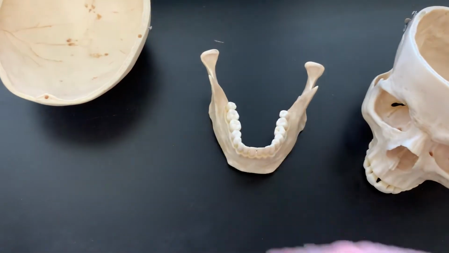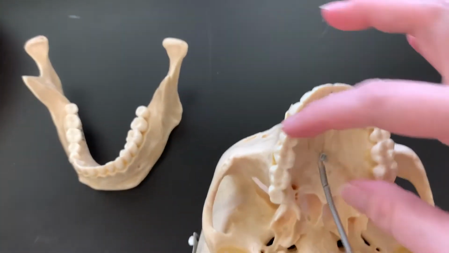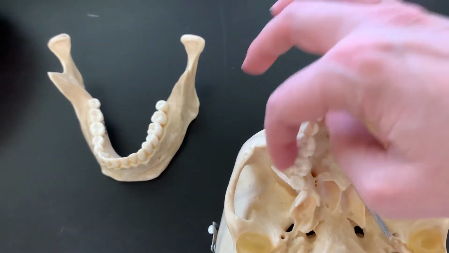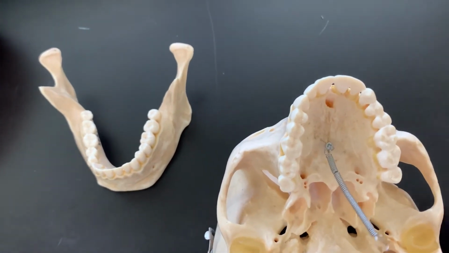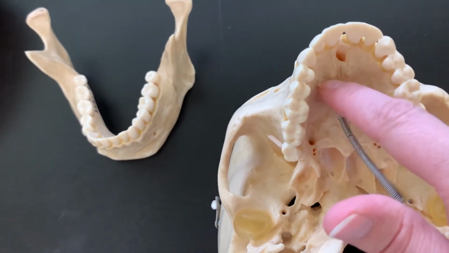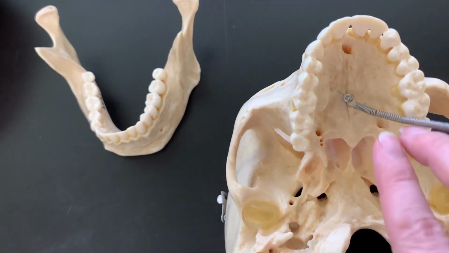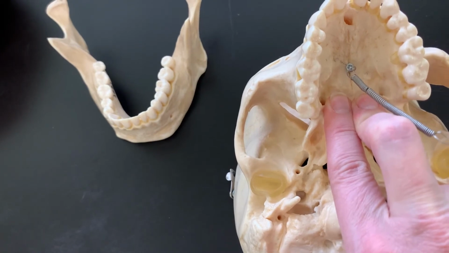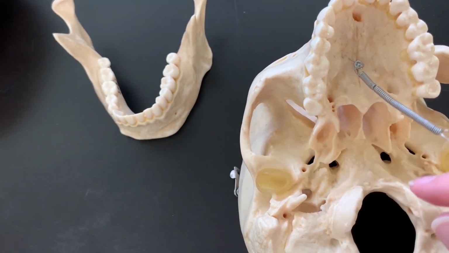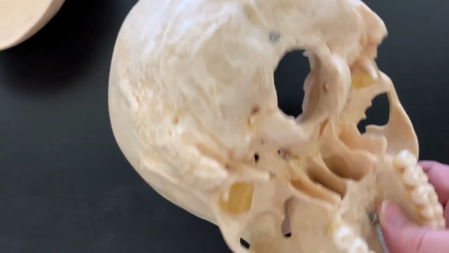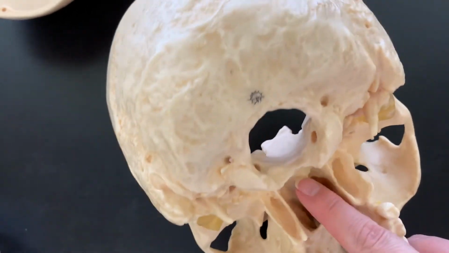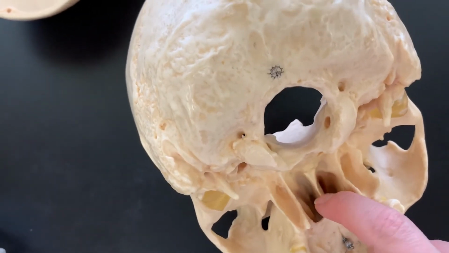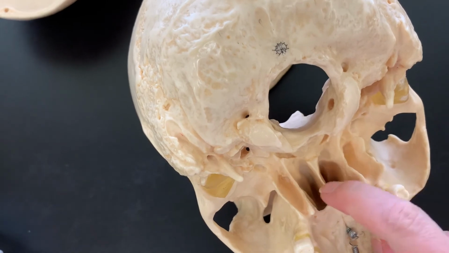Okay, and name the bone. Mandible. Excellent. Okay, what is this horseshoe-shaped area where the teeth are attached? The alveolar process, right? And what is this part here? Palatine process, and name the bone with my fingertips on it. That is the palatine bone. And what is this bone right here? That is the vomer from the back.